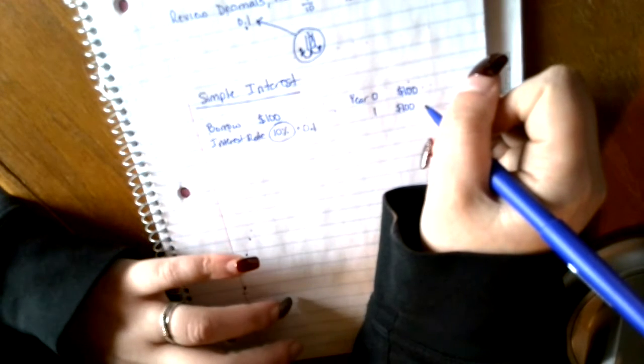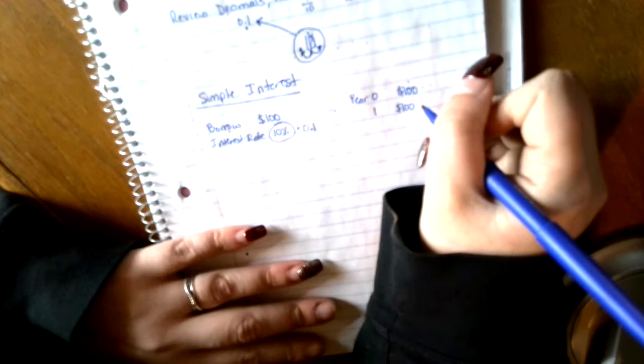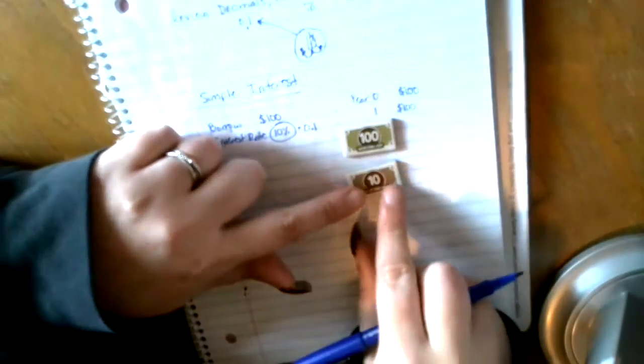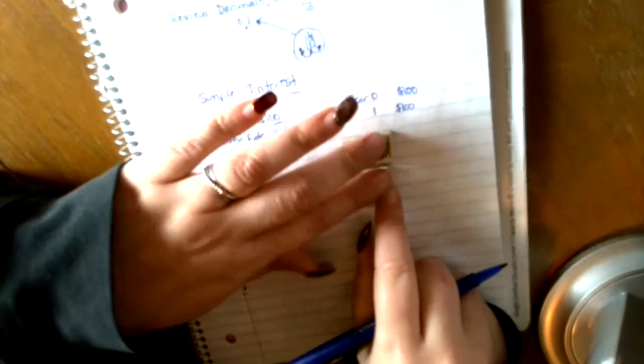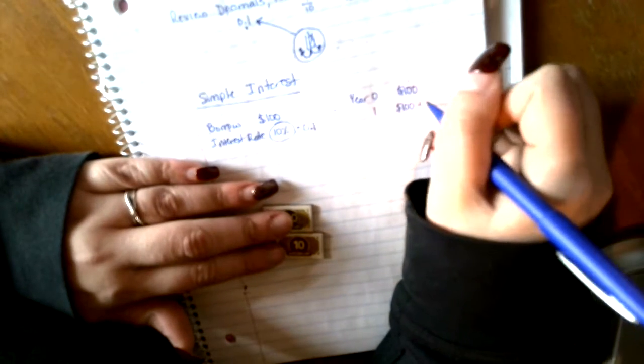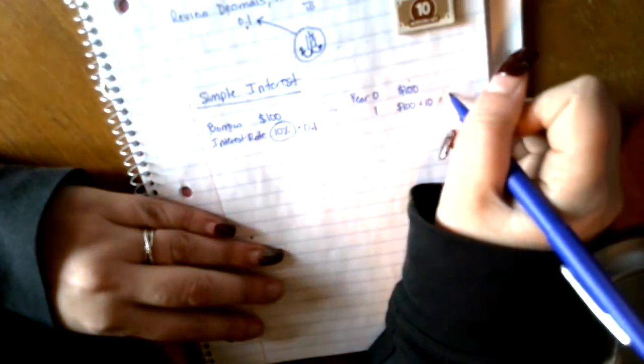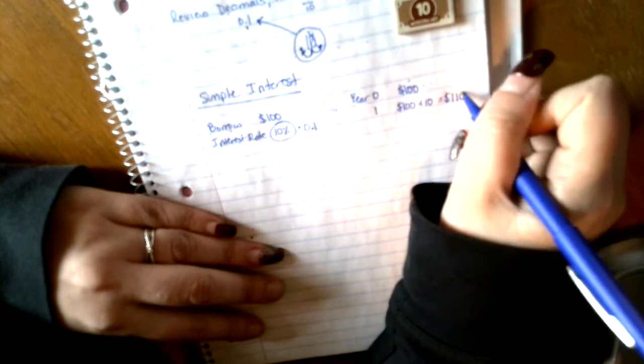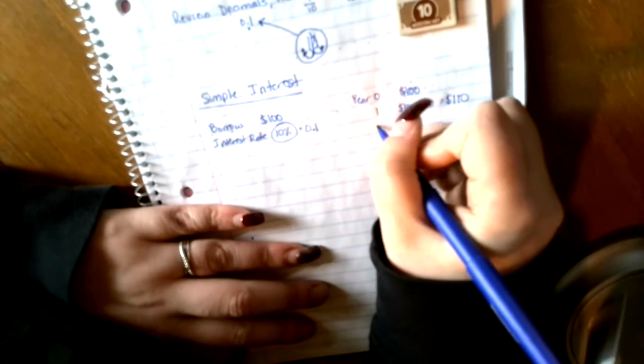Okay, so then I have to multiply this by 0.1, or I can add, I know that 0.1, if we remember here, of our $100 was 10. Okay, so I could just add on my $10. Okay, so I would have $110 that I would then have to pay back if it was at 10%. Okay.